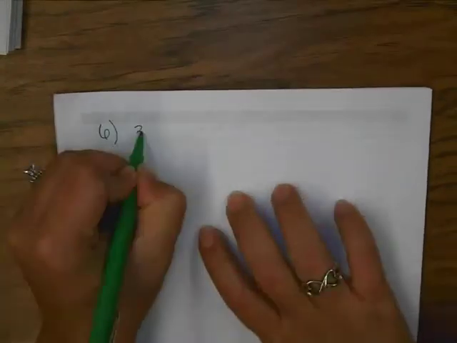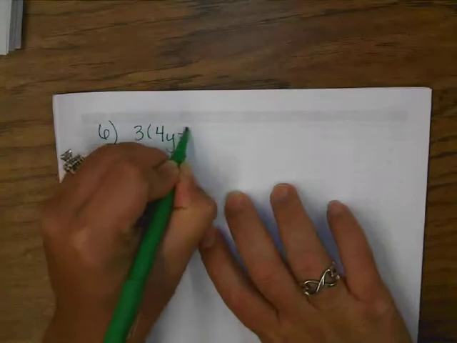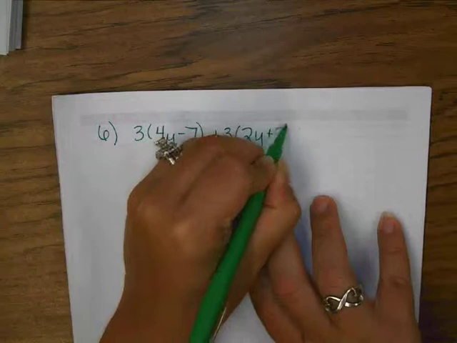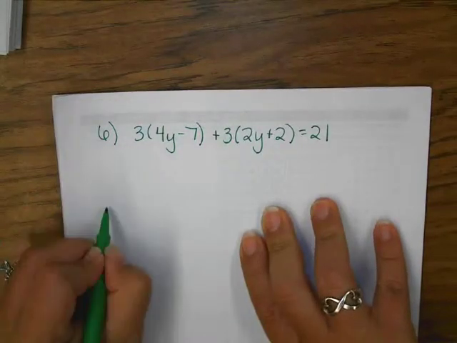Okay, so 2 more that I want you to complete on your own. 3 times 4y minus 7 plus 3 times 2y plus 2 equals 21.